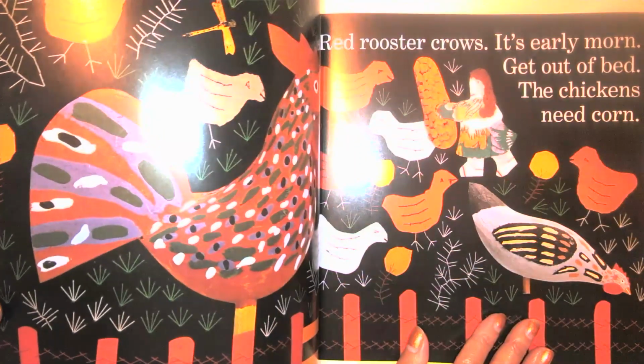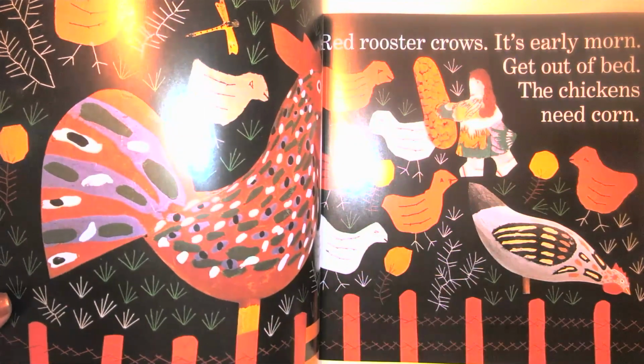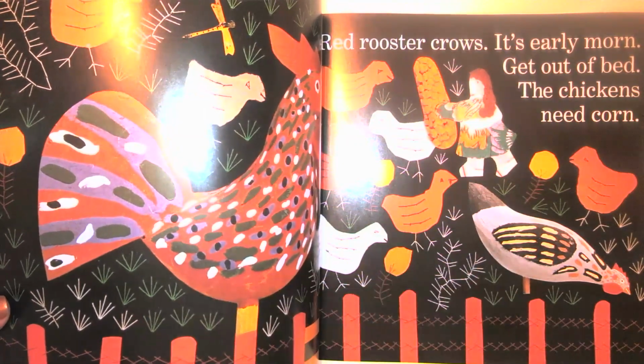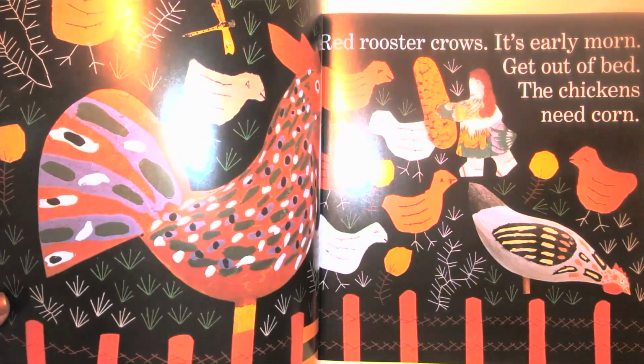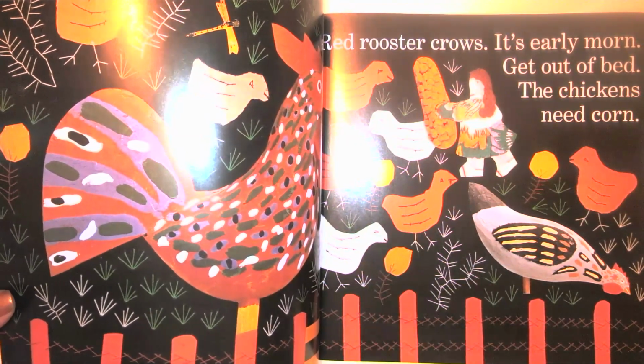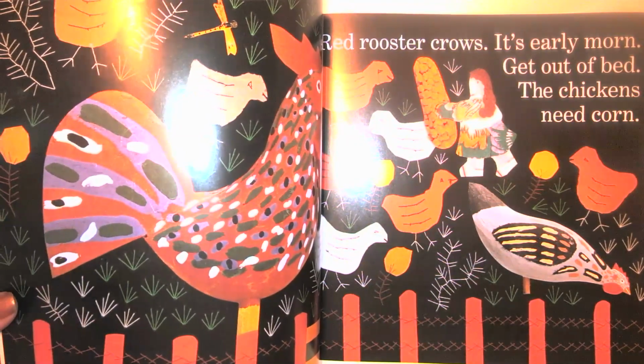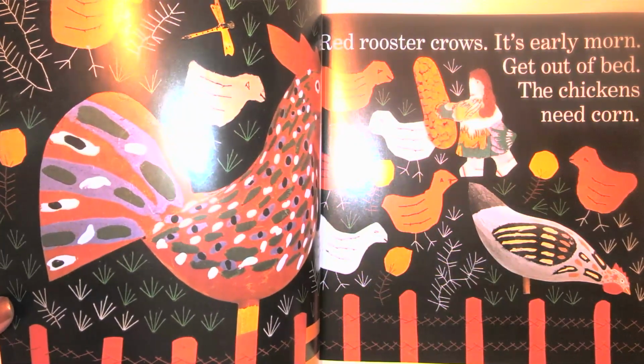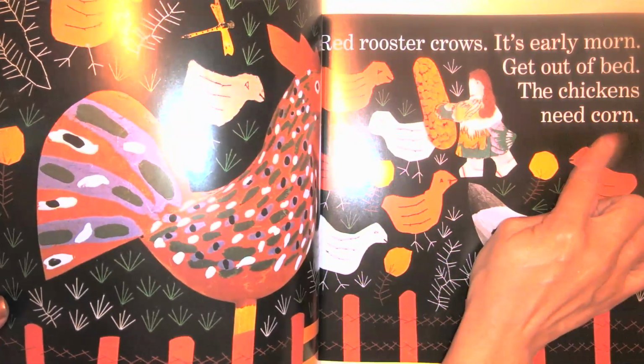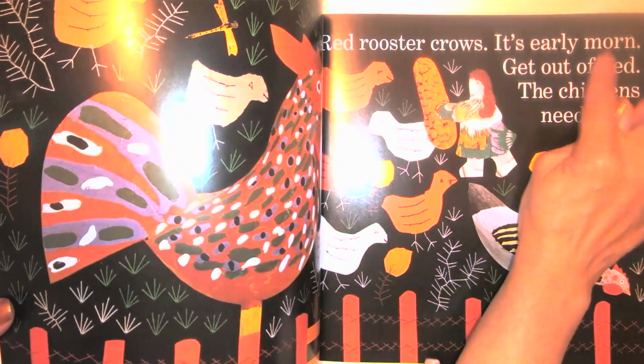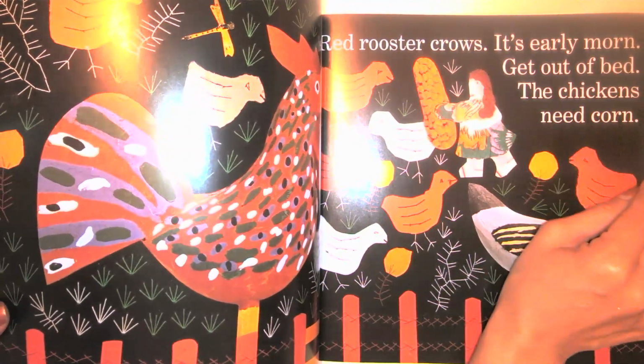So immediately you notice that this is a collage. You see that there are many different pictures, many different textures and shapes. There's drawings, there's cutouts, and she even uses fabric in her illustrations. And we notice that she's already rhyming. It's early morn. We need corn.